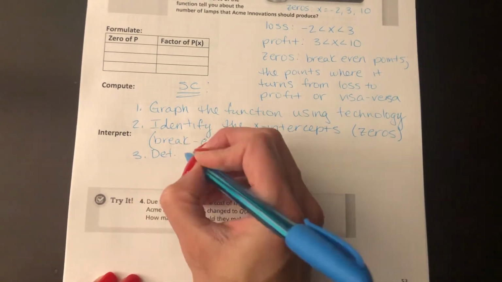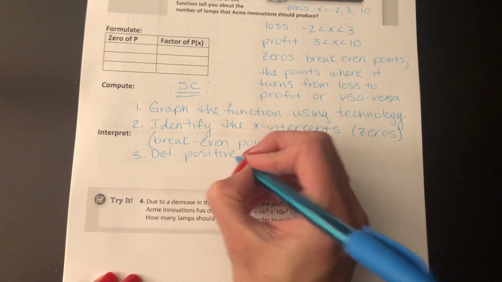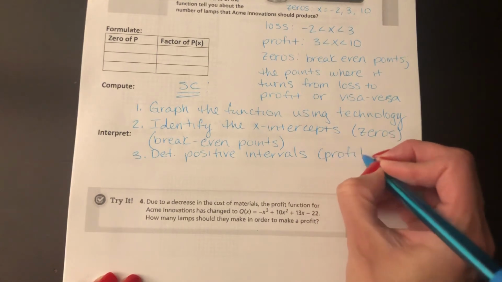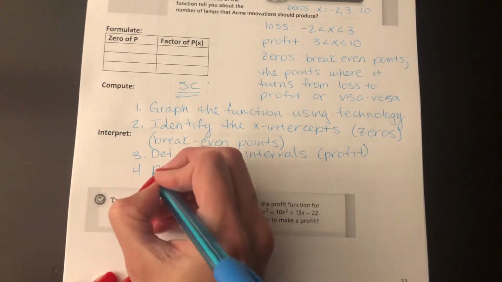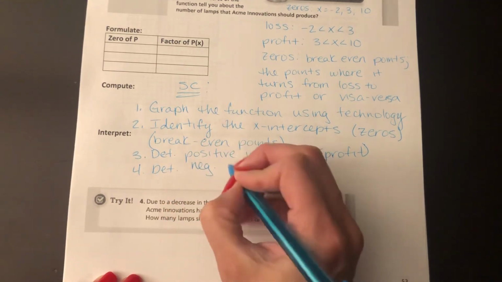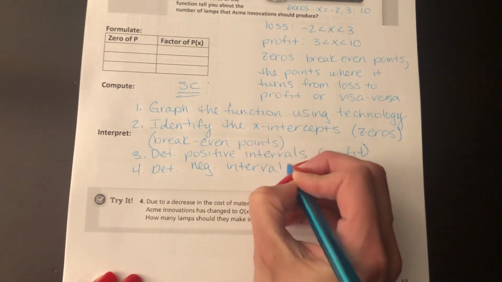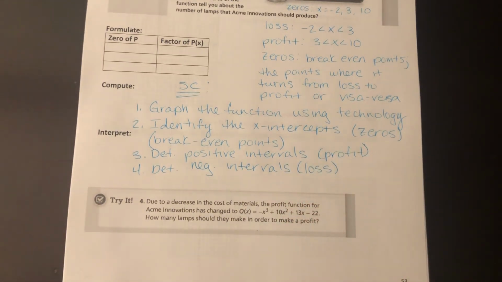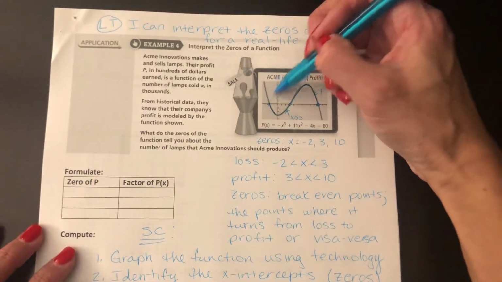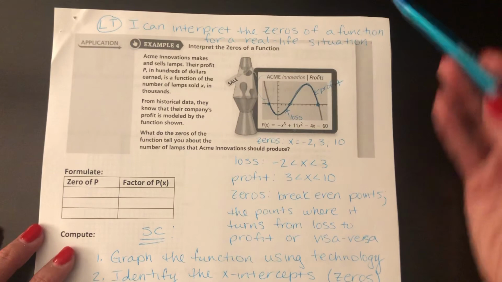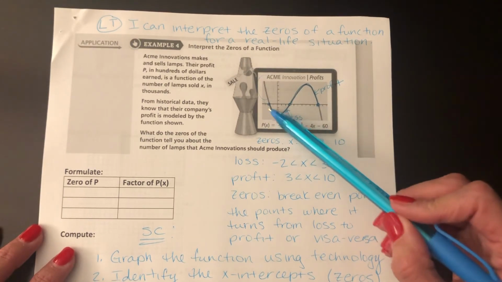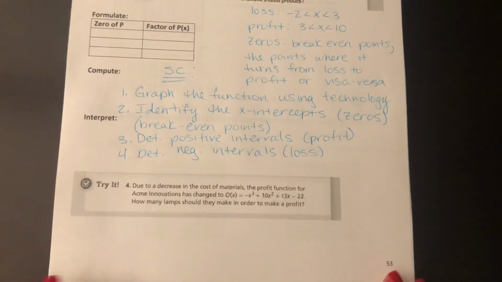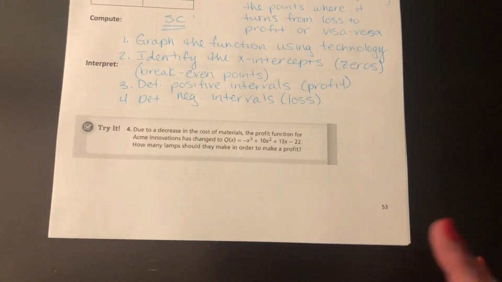So determine positive intervals. Those are your profits. And then determine negative intervals. And those are your losses. Okay, and let's look back here. You can ignore the ends of the graph because it's going on to infinity there. So we're just looking at these continuous intervals there. Okay, go ahead and try number 4.